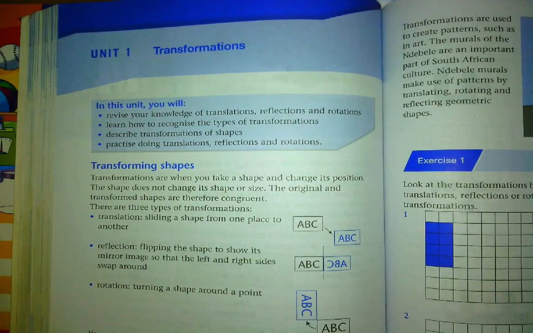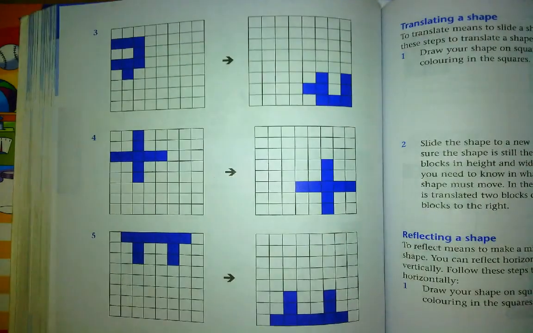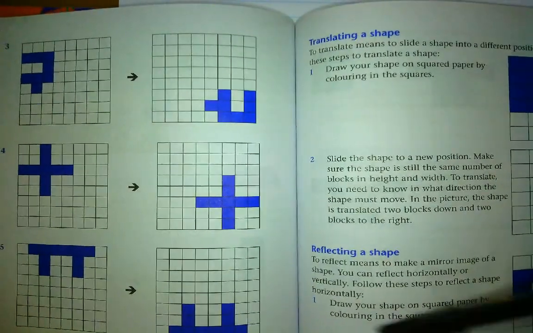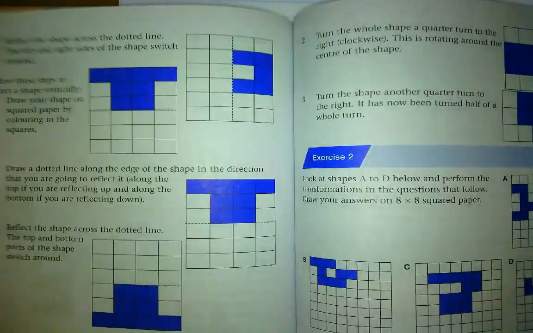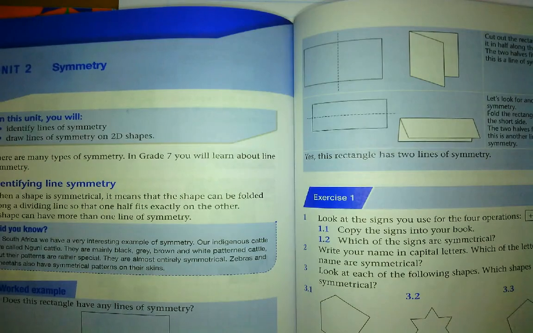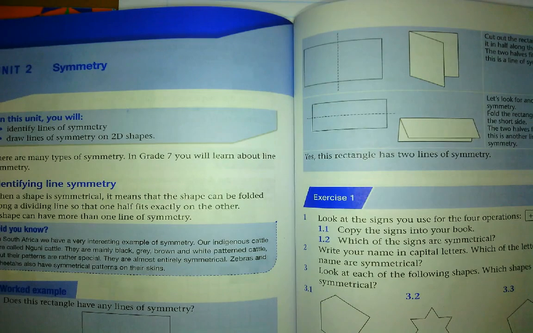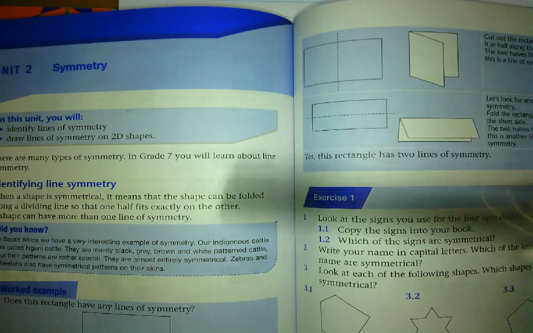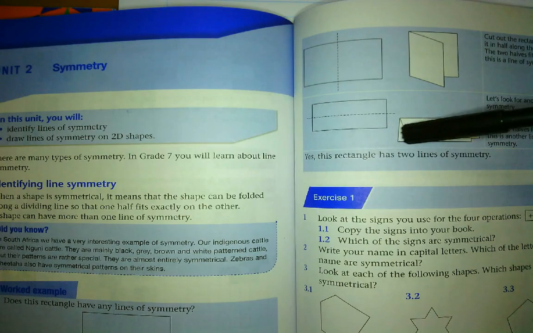All right. So what I'm going to do today is I'm not going to talk about all the translating and reflecting and all that and performing it. I'm going to talk about symmetry first because that's the easiest section. So if you have to take a shape and you have to see that it is exactly the same on either side, that is called symmetry. Okay.